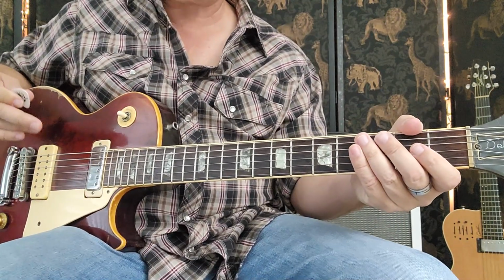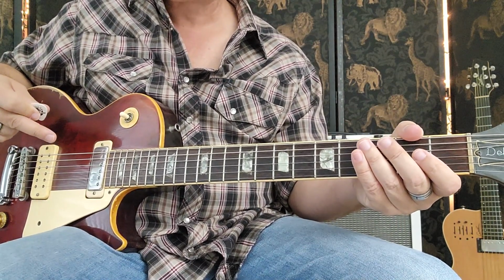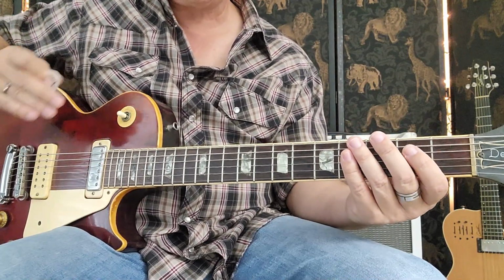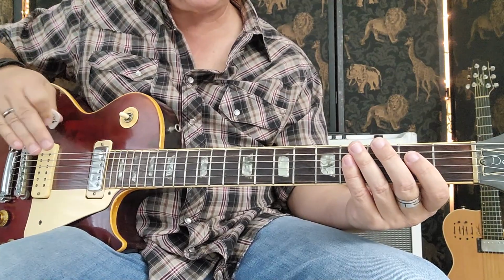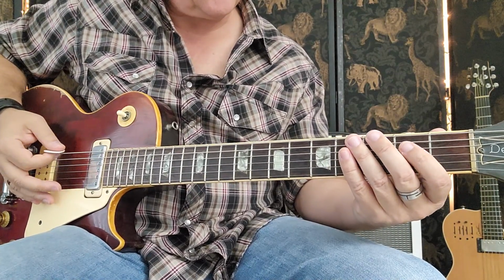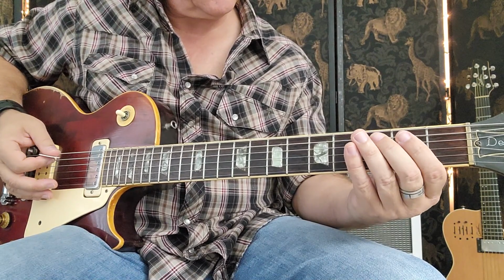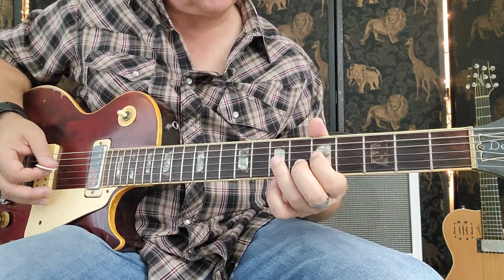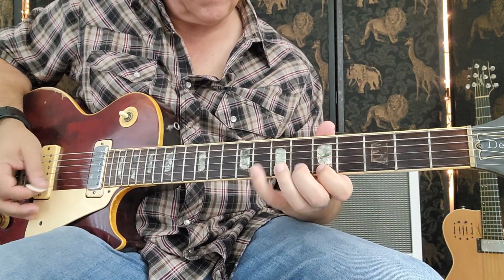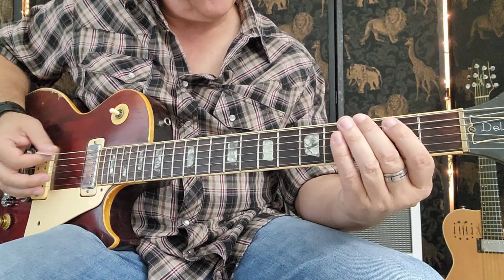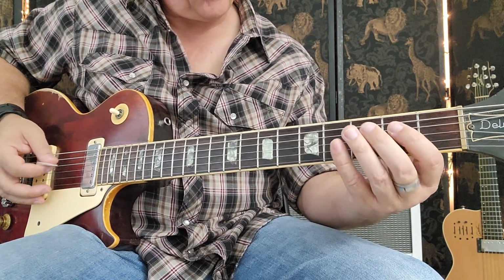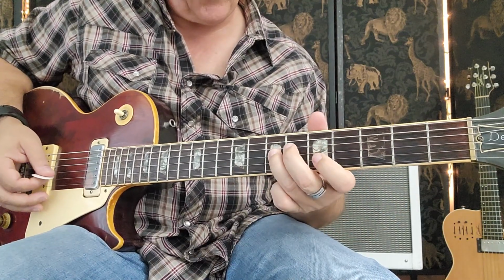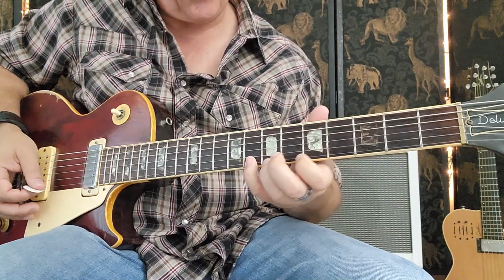Now I'm going to do that same thing, and instead of counting the 1 4s and the 1 3s, I'm just going to say what position of the A minor pentatonic scale I'm in. 4th position, 4th position, 5th position, 1st position, 1, 4, 1, 4, 1, 1, 4, 1, 1, 3, 1, 4, 1, 4.